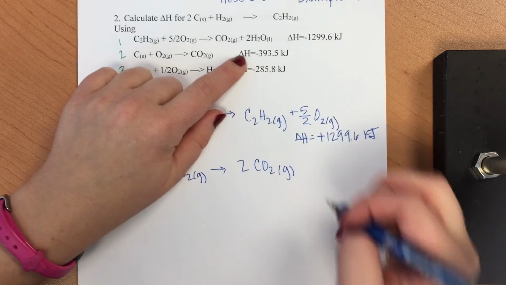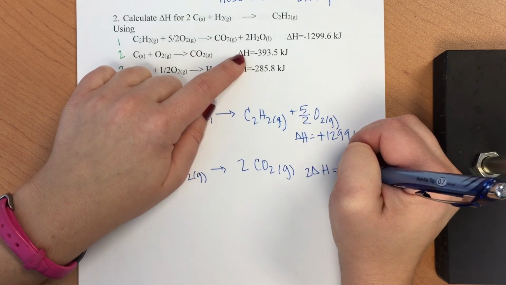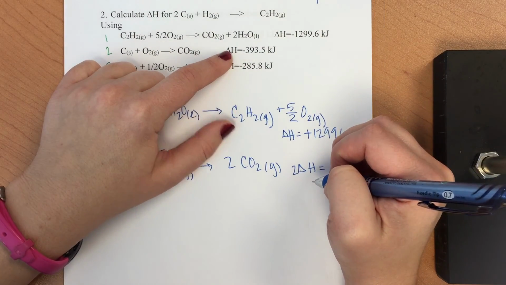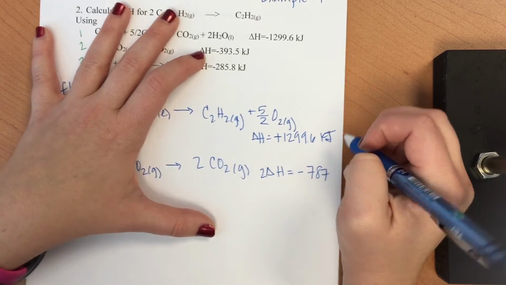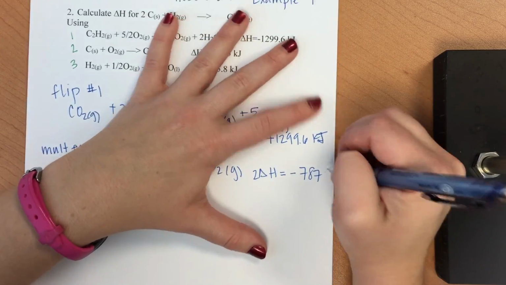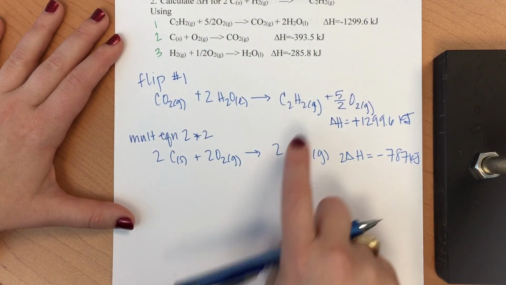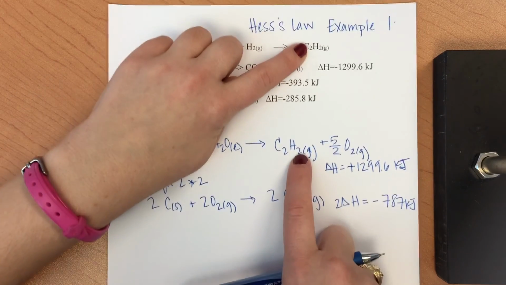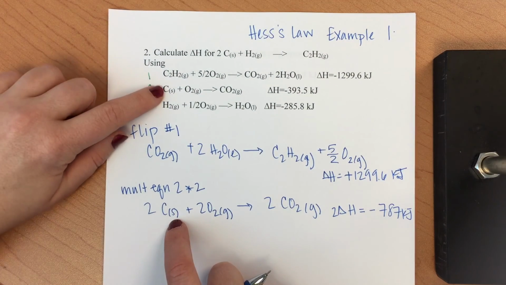We just multiply that by 2, which when we do that is negative 787 kilojoules. Okay, so this is good. We now have our product in the correct molar ratio. Sorry, you also have the correct ratio and moles of this.